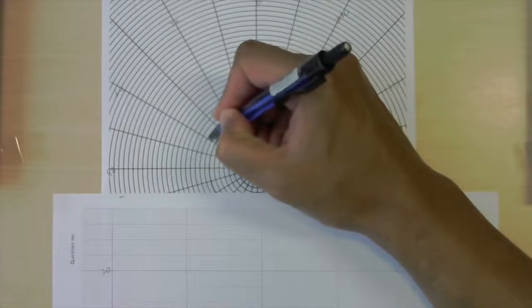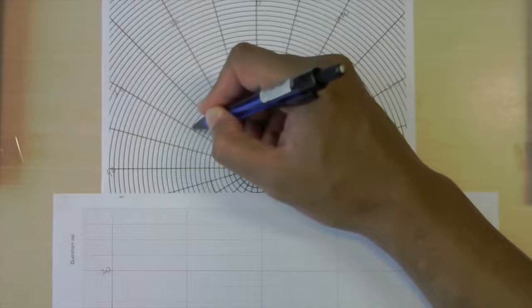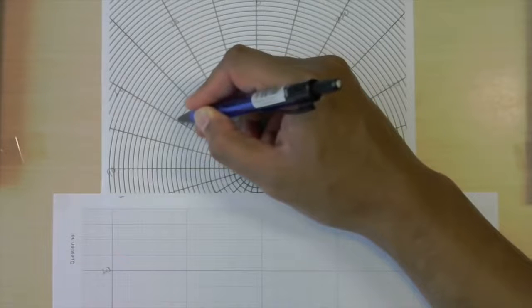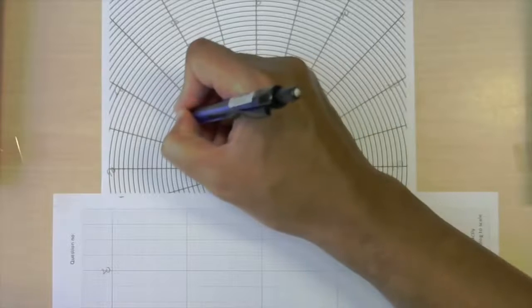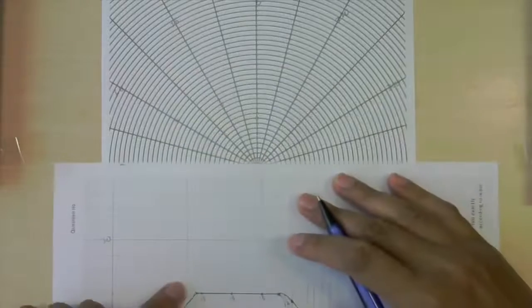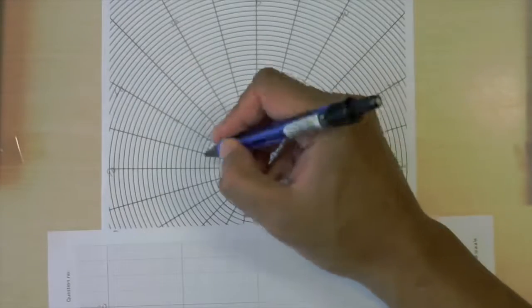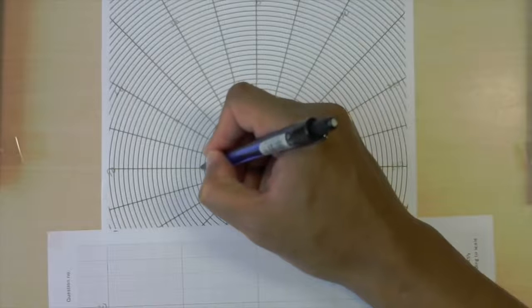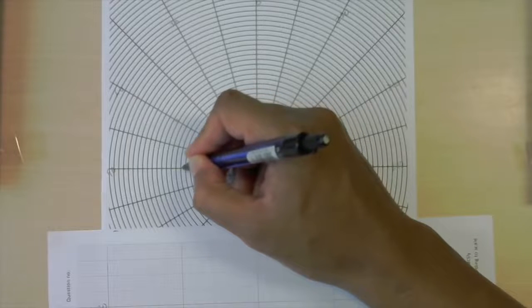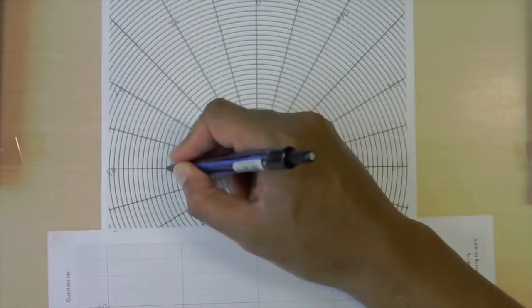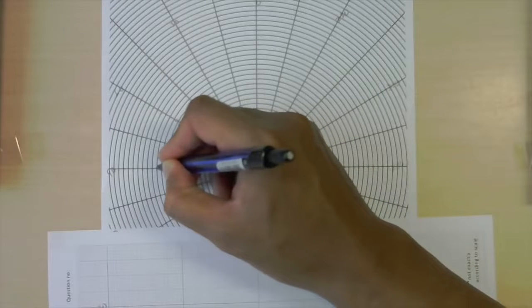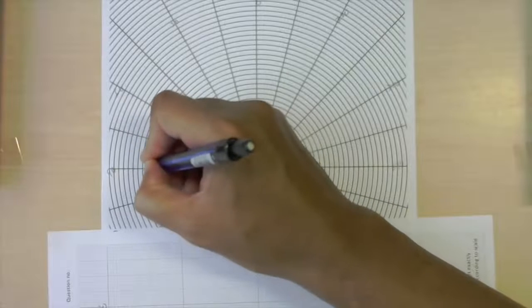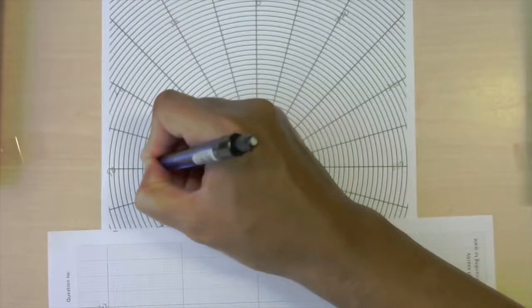Here, 1, 2, 3, 4, 5, 6, 7, 8, 9. 9.4 will be somewhere here. 90 degrees is at 13 already. 1, 2, 3, 4, 5, 6, 7, 8, 9, 10, 11, 12, 13. That will be it.